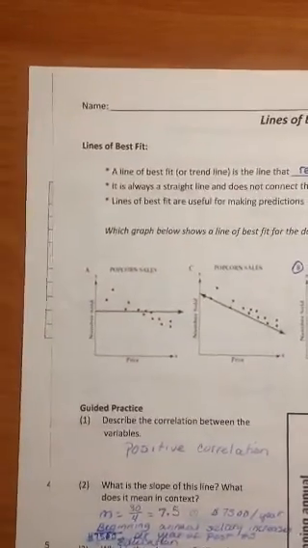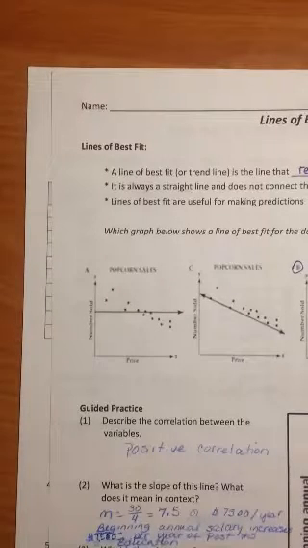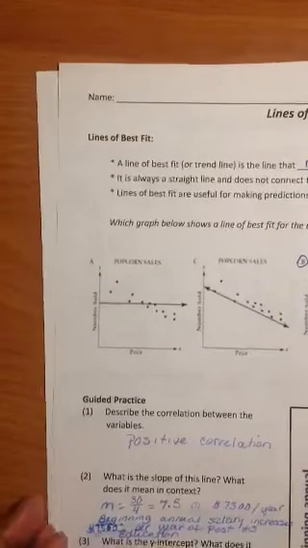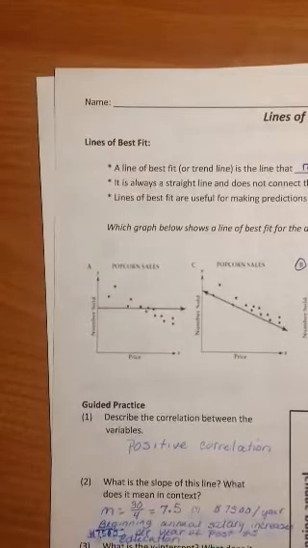So let's look at two examples here. Here I have popcorn sales. I see that the price of popcorn is on my x-axis, and that determines how much popcorn is sold. All right, so if you look at our first example here, would this be a line of best fit? Does it evenly go through the data? Does it show the trend of what's happening with that data?